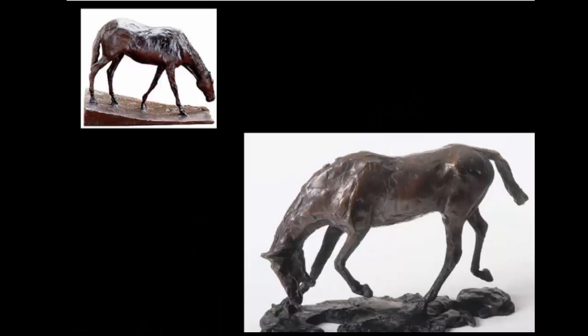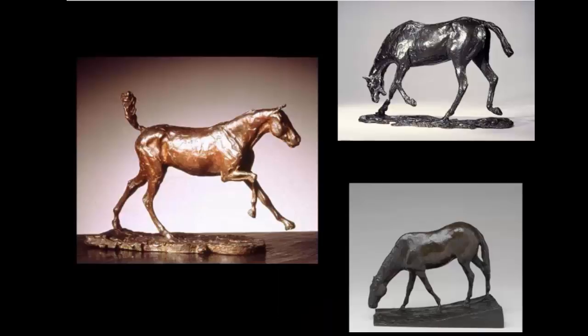There we go. I don't know why this computer is so slow. If it's frustrating to you, it's frustrating to me too.